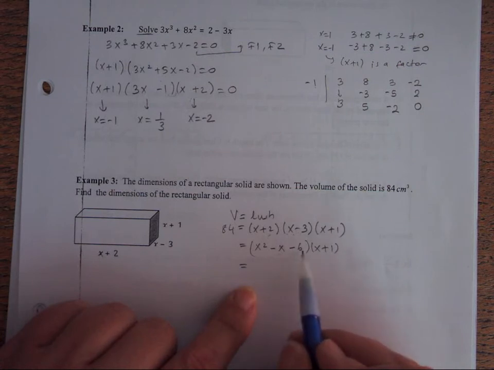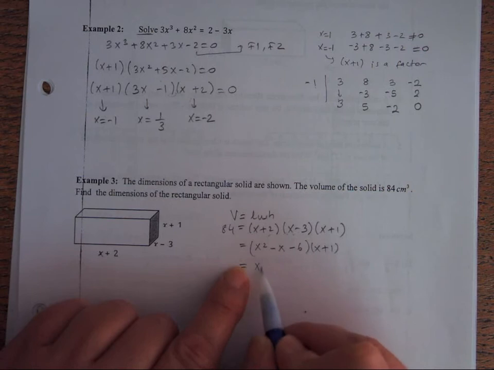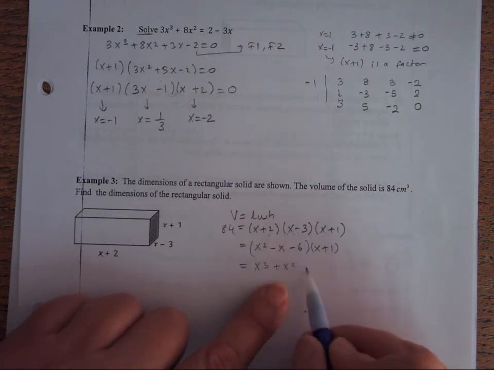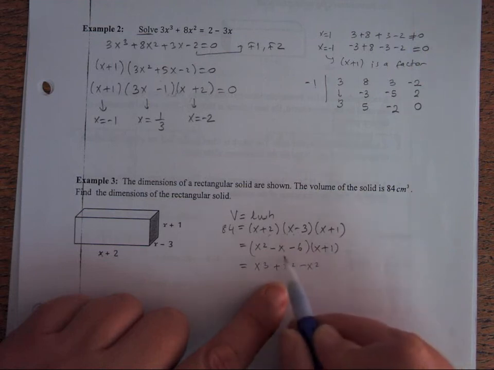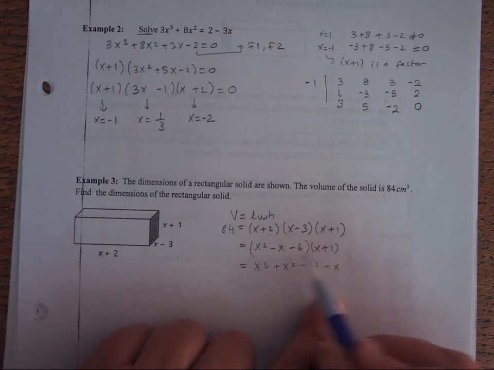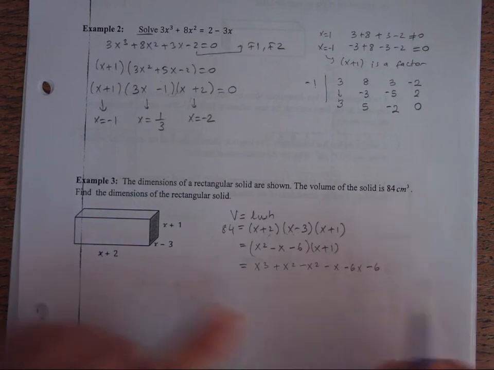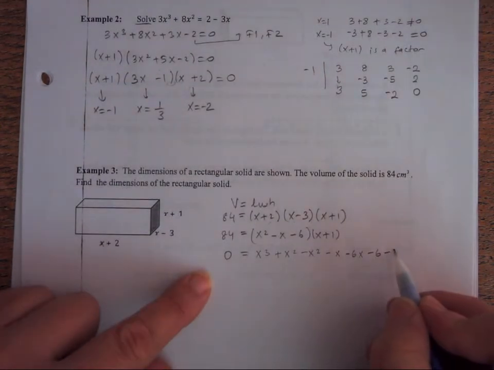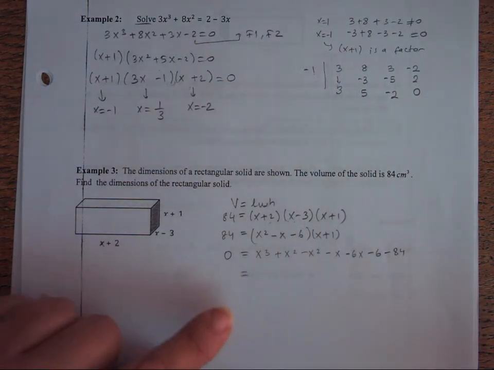So now expand these two brackets, okay? So x squared times x, x cubed, x squared times 1, x squared. Negative x times x, negative x squared, negative x times 1, negative x. Negative 6 times x, negative 6x, negative 6 times 1, negative 6. Okay. So now we can move 84 to the right as well and make one side equal to 0. So you get negative 84 here.